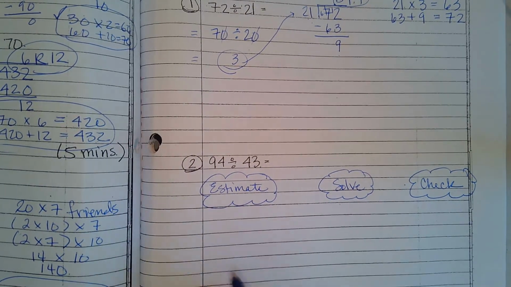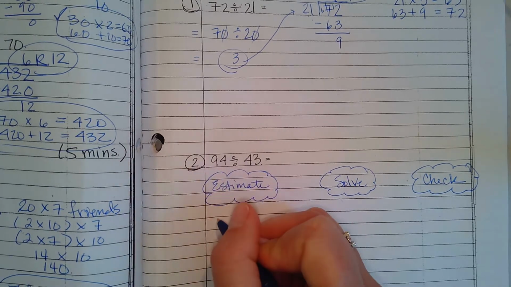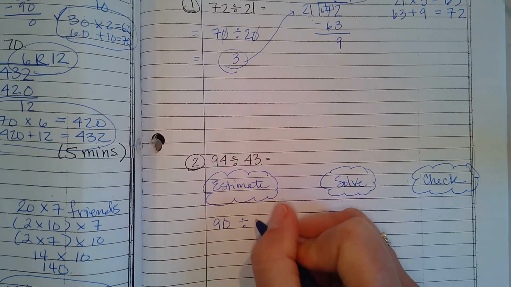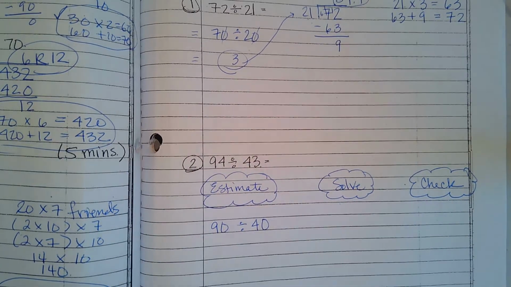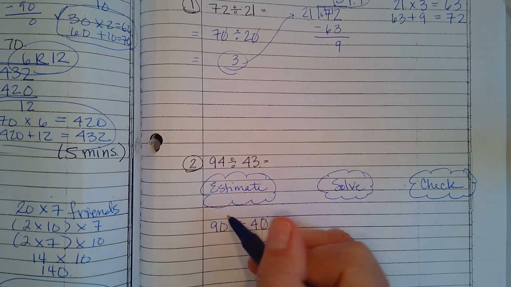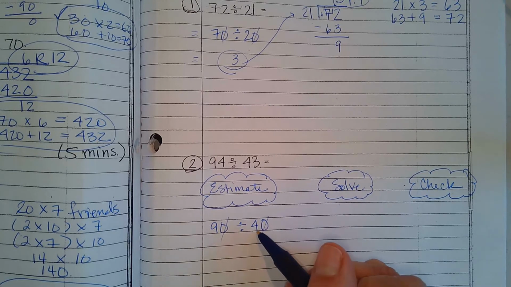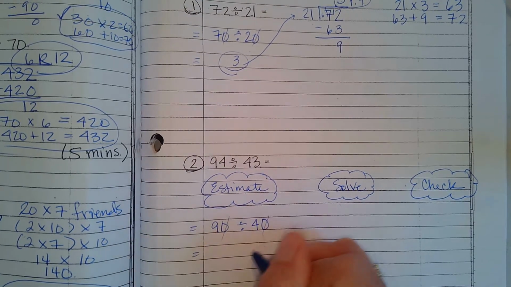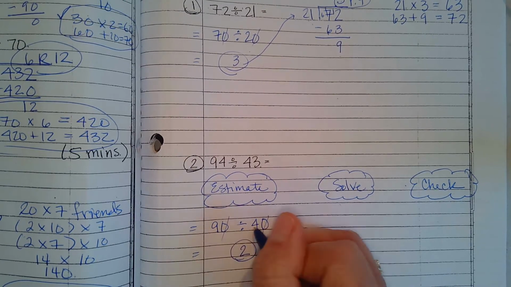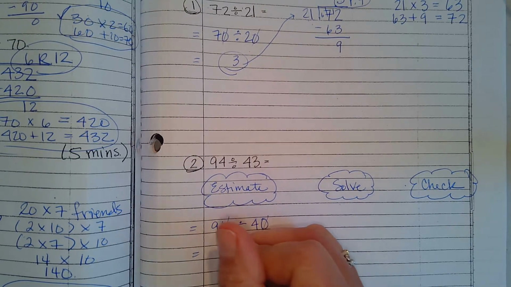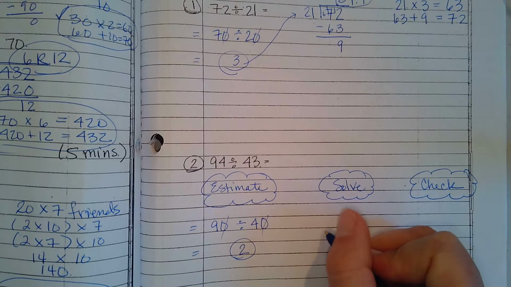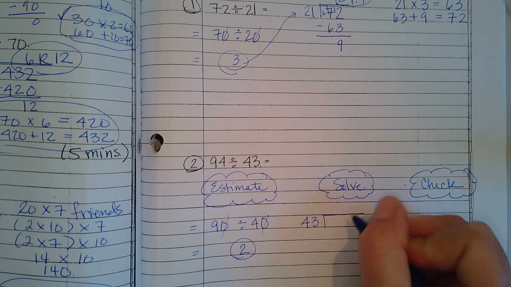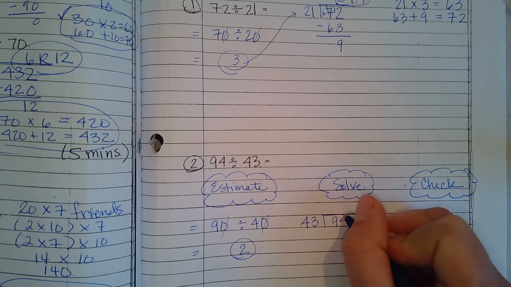So now let's go to 94. I'd probably round that to 90 and 43 to 40. Now I'm going to get rid of those, and I'm going to say 4 goes into 9. I would say it's going to get us close at 2 times, right? Because 4 times 2 would be 8.